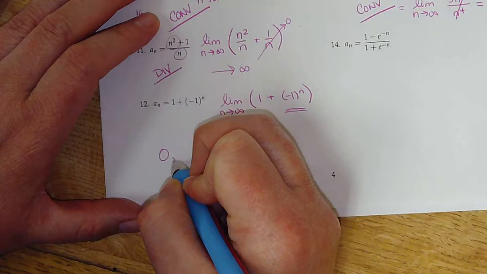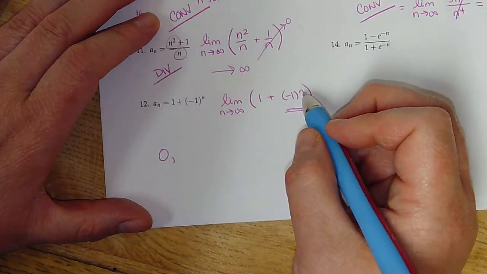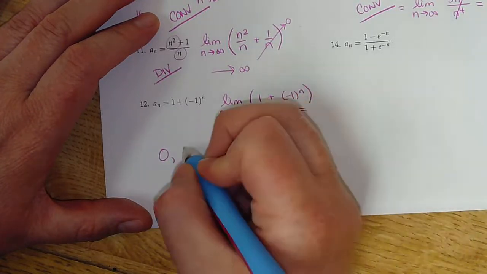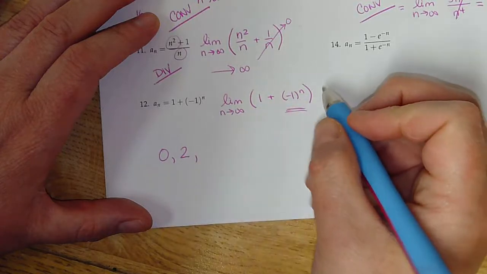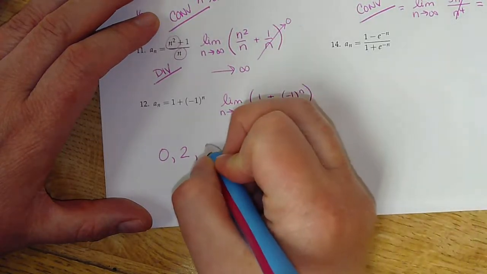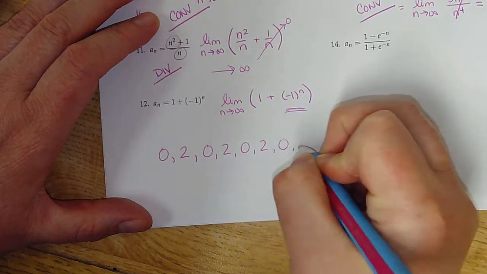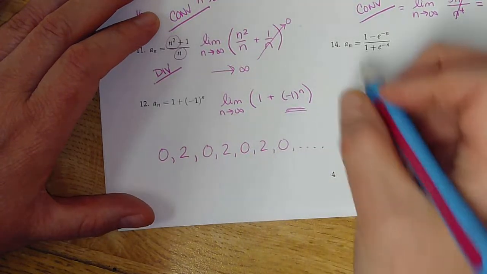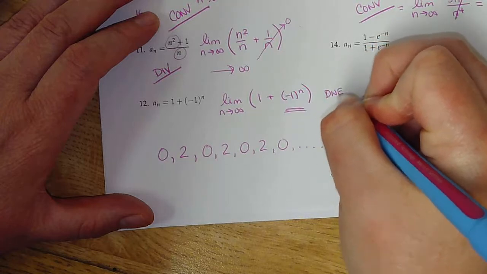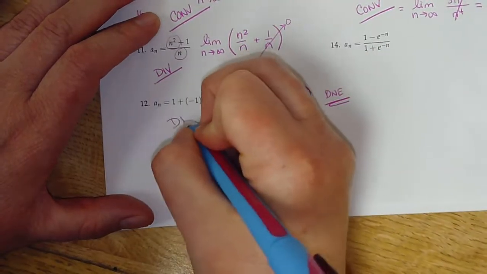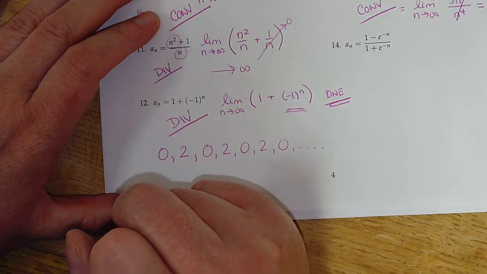So a1 is 0. When n is 2, this is going to be positive, so I'm going to get a 2. When n is 3, this will be negative again. And so this thing is going to alternate back and forth between 0 and 2. And it's going to keep going. And so this limit does not exist. And since the limit does not exist, the sequence diverges.